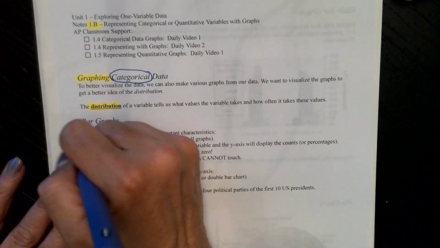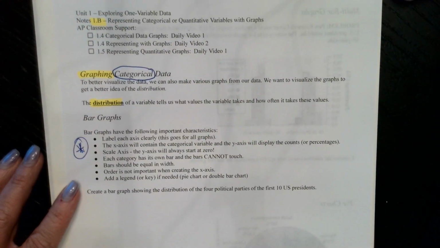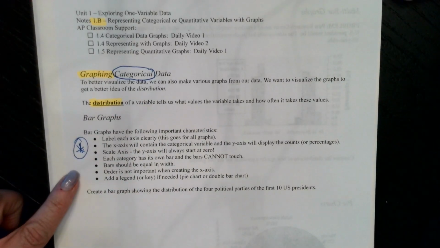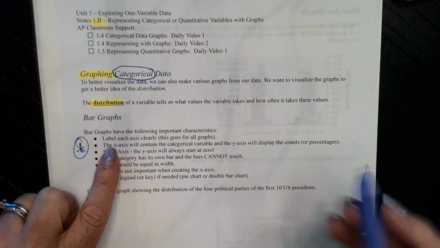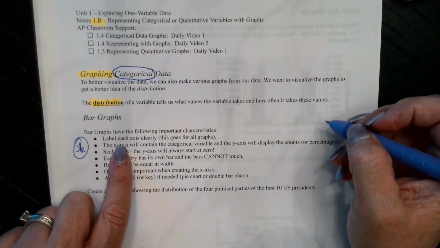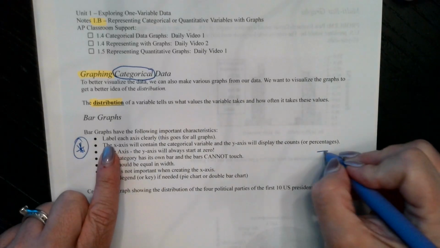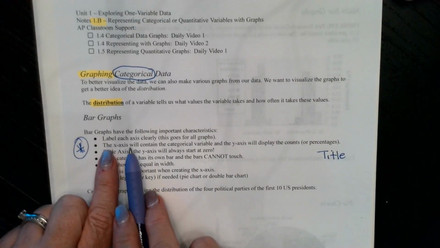So these are some key things right here, and these things are key. It doesn't matter if it's categorical data or if it's quantitative data. Whenever you create a graph, any type of graph, dot graph, histogram, bar graph, you're going to need to do these things for all of these graphs. So the first thing that you're going to do is you're going to create a label. And so the label for each axis, actually, I'm going to step back even before you do that. Before you do that, you have to have a title. You have to have a title on your graph. That's going to be first. And then you're going to label each axis.